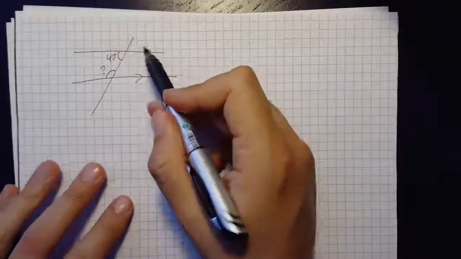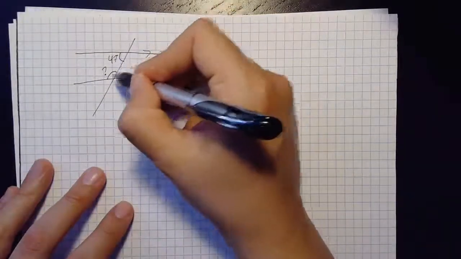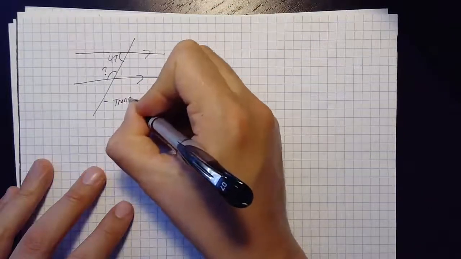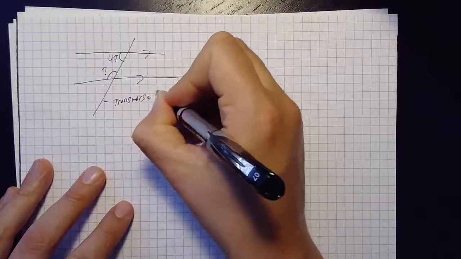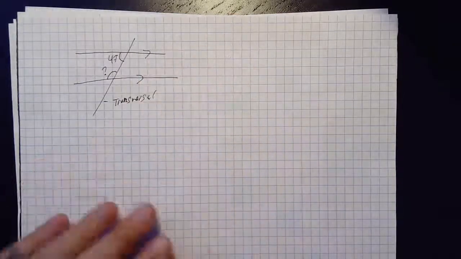Okay, in this video we're going to solve some problems with parallel lines and finding angles. So if you notice here, when we have parallel lines, essentially what happens is that all the angles up here get copied to all the angles down here. So this is called our transversal. And the transversal is just a line that cuts across two parallel lines.